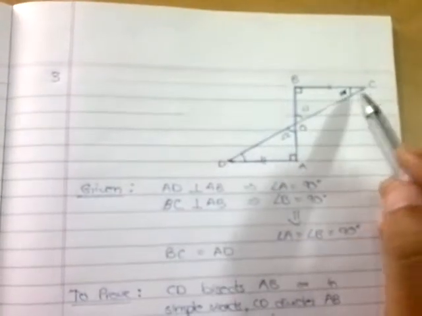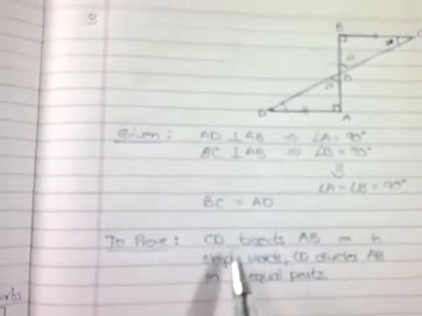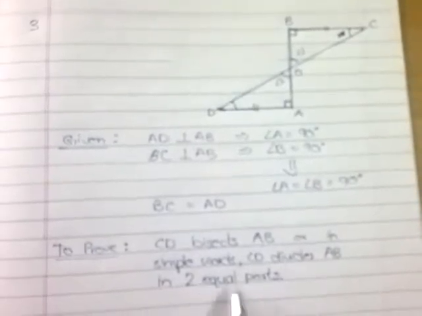Okay, now what is to be proved? We have to prove that CD, this proof is a little different, bisects AB, which means that this big line CD divides AB in two equal parts, and those two equal parts are namely AO and BO, right?